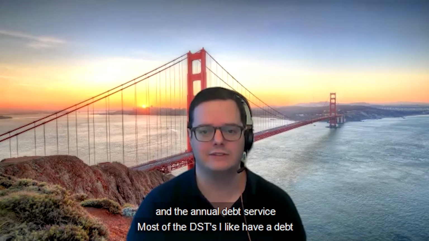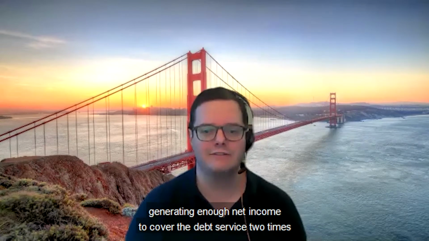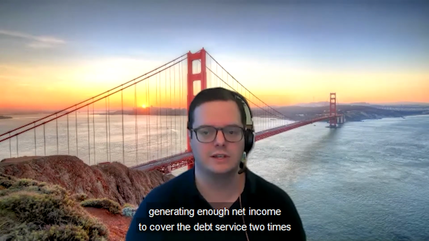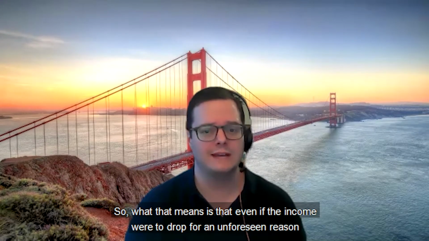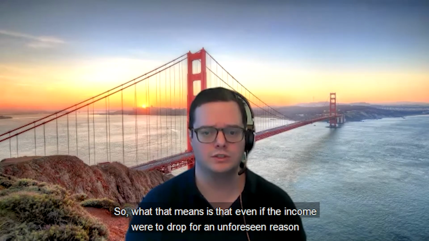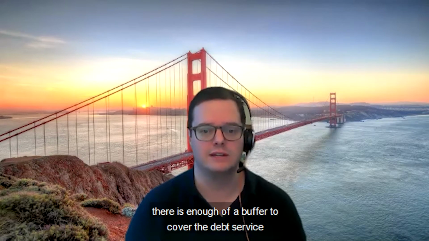Most of the DSTs I like have a debt coverage ratio of 2, which means that the property is generating enough net income to cover the debt service 2 times. In California, banks typically lend at a 1.2 debt coverage ratio. So what that means is that even if the income were to drop for an unforeseen reason, there is enough of a buffer to cover the debt service.